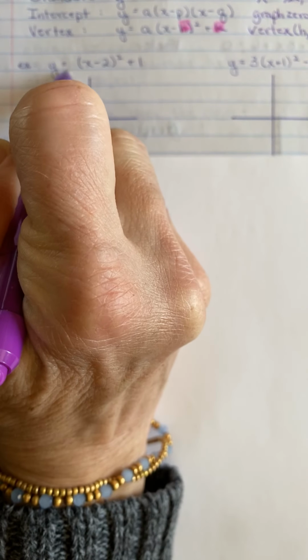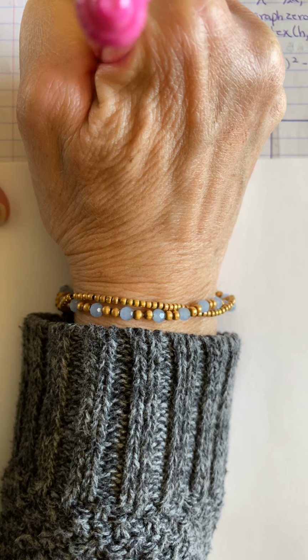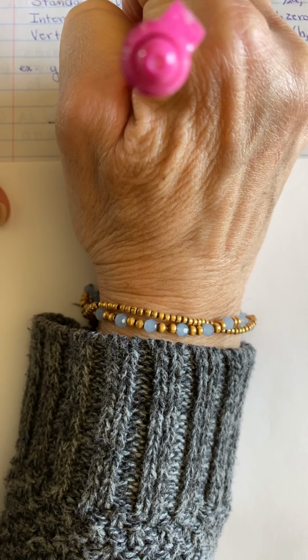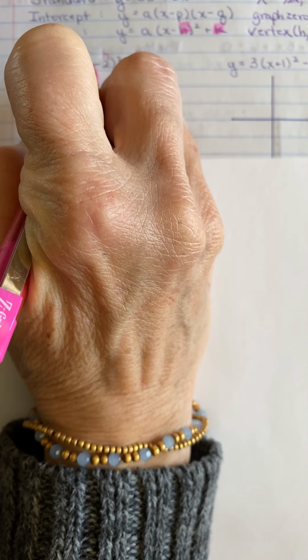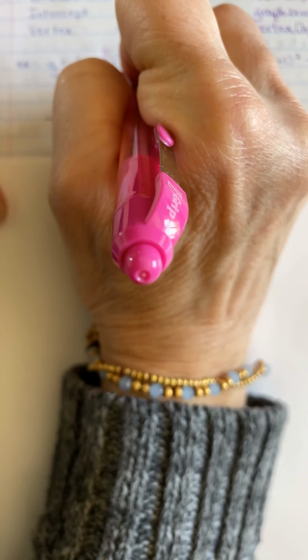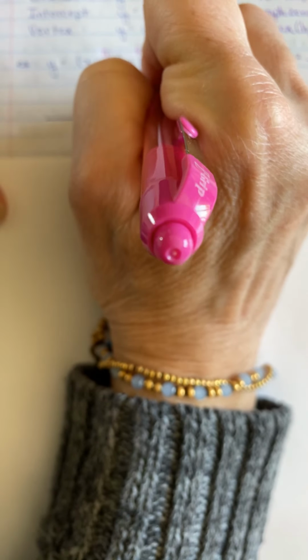We have y is equal to x minus 2 quantity squared plus 1. What is our h? Here's our h, and here's our k. So our vertex is going to be the point. Do you see how it's minus 2? So our h is a regular 2, and k is 1.